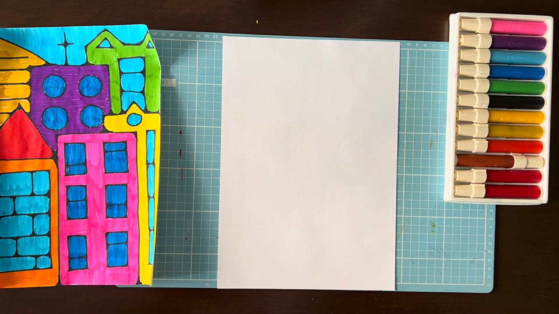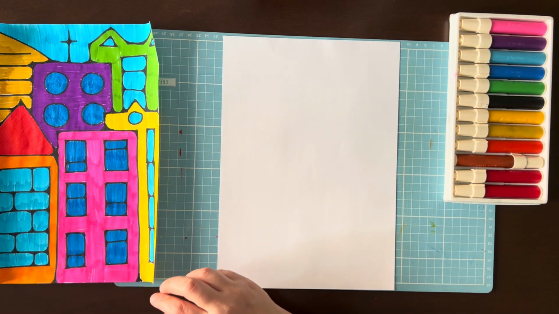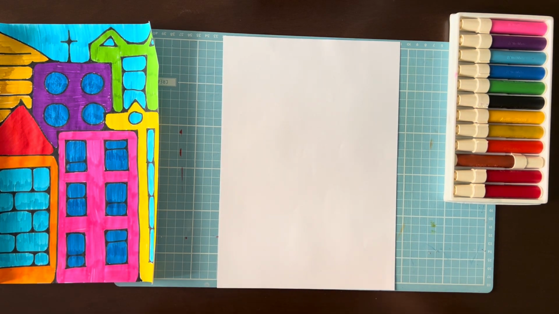Hi everyone. Today we will be creating a cityscape. So hopefully you all know what a cityscape is. A cityscape is like a landscape. A landscape has land, a cityscape is in the city, so it's got lots of buildings. So we're not creating just a typical cityscape, we're creating a neurographic cityscape.